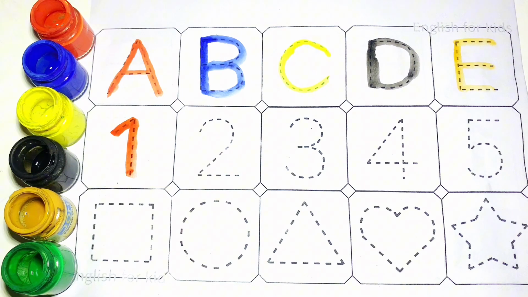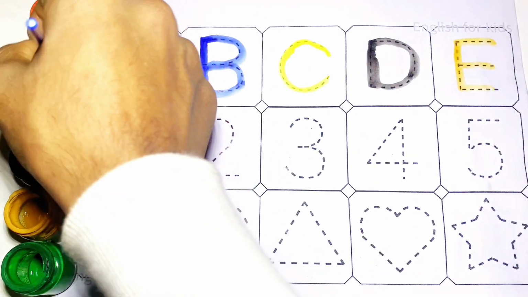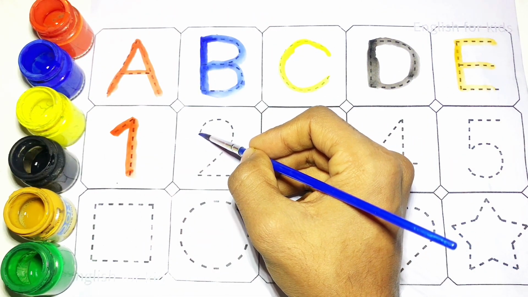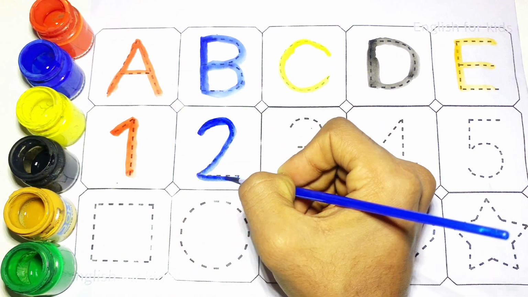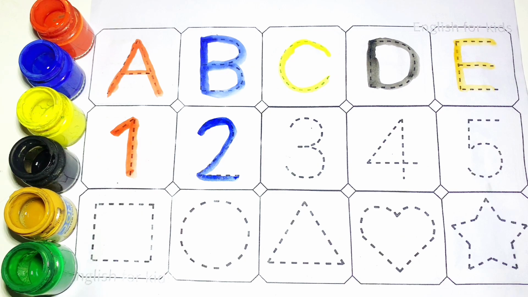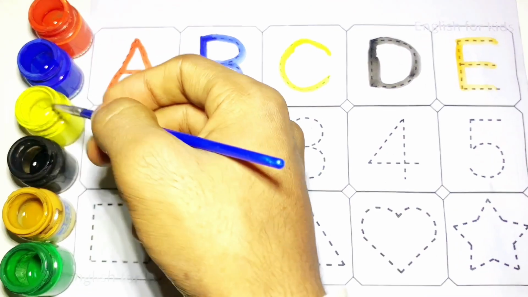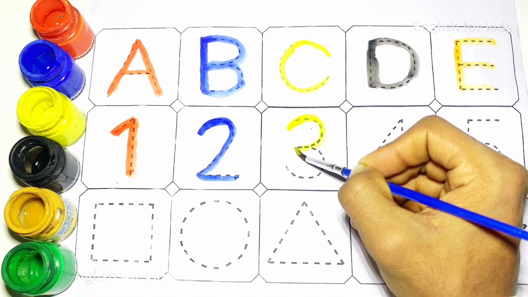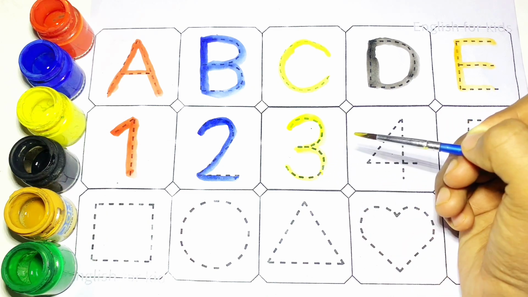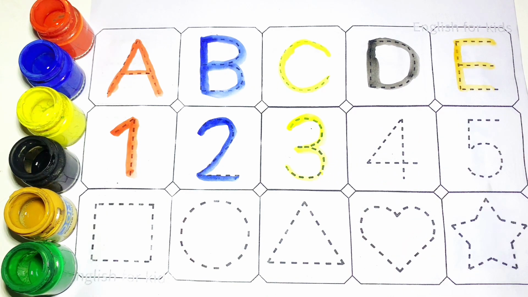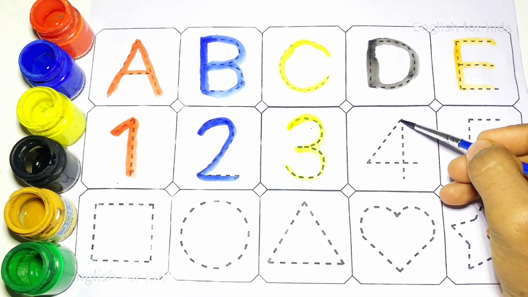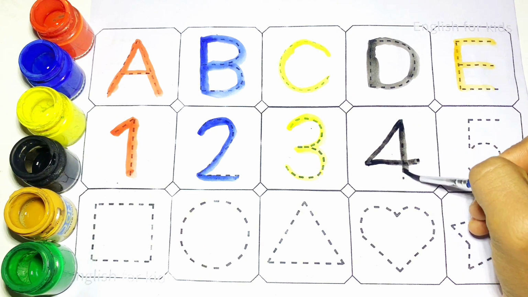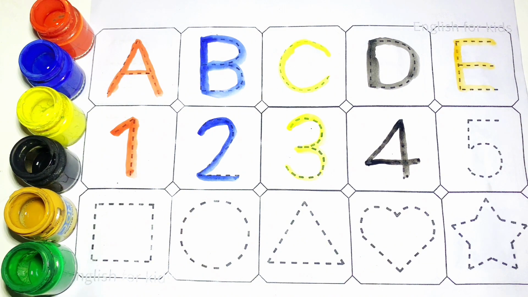Kids write 2. The number 2. And use blue color. T W O, 2. Kids write 3. The number 3. And use yellow color. T H R E E, 3. Kids write 4. The number 4. And use black color. Kids write 5. The number 5. And use yellow ochre color.